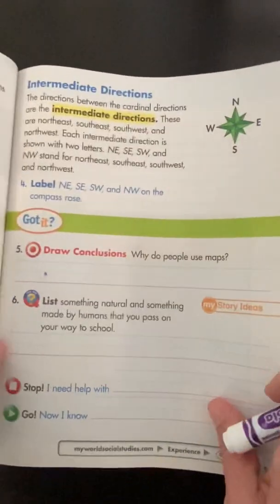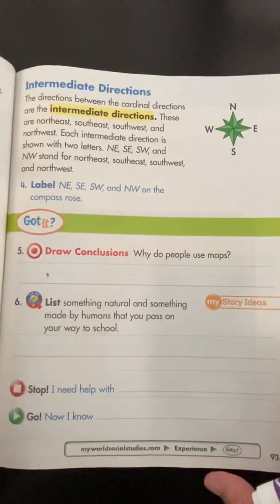Let me see. Sorry about that. I'm trying to figure out how to make sure this fits. There we go.